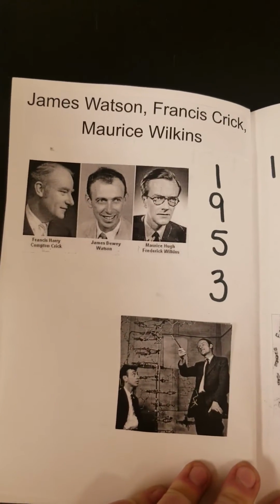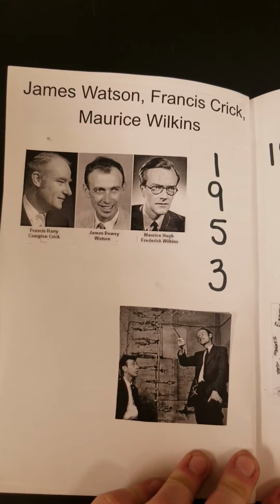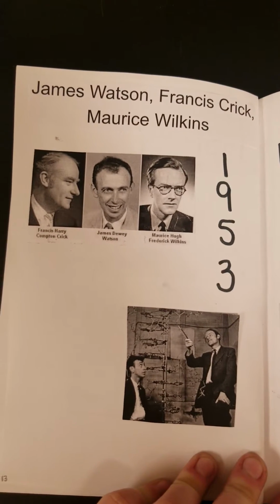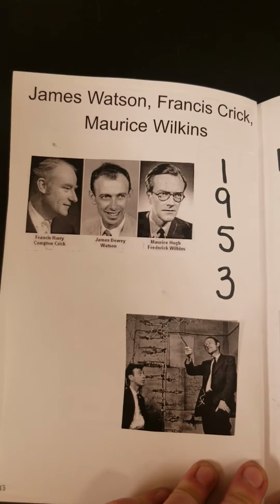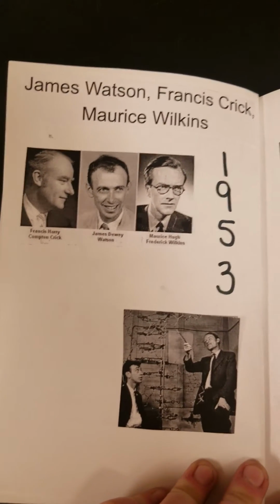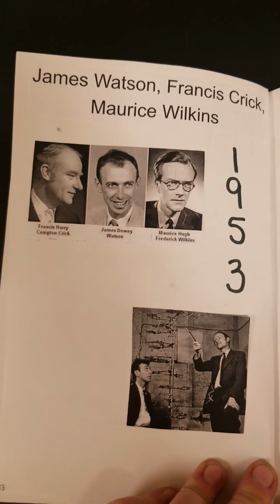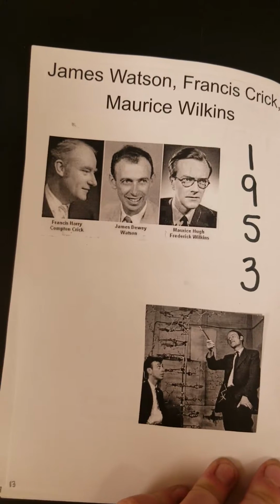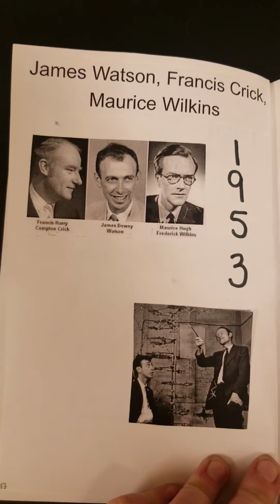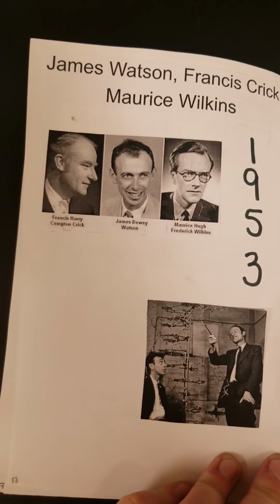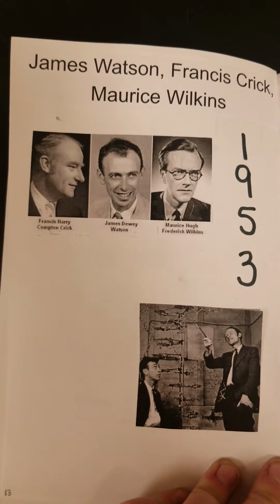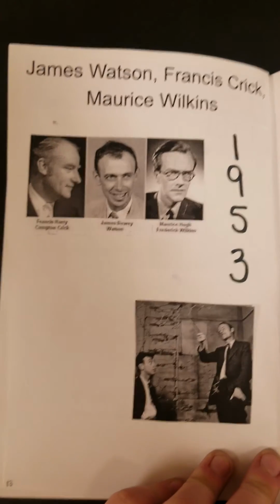In 1953, James Watson, Francis Crick, and Maurice Wilkins were credited with discovering the chemical structure of deoxyribonucleic acid. Using the evidence from Franklin and Wilkins, Watson and Crick were able to identify the shape of DNA and prove it was a double helix. In 1962, Crick and Watson were awarded a Nobel Prize in Physiology or Medicine, and they shared it with Maurice Wilkins, who worked with Rosalind Franklin using X-ray crystallography to provide the crucial evidence.